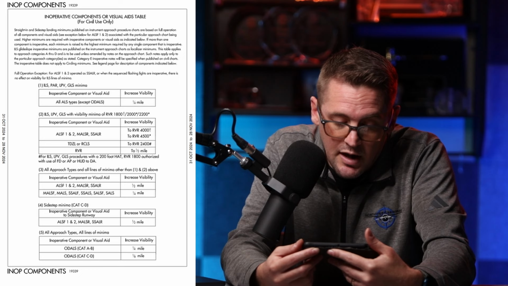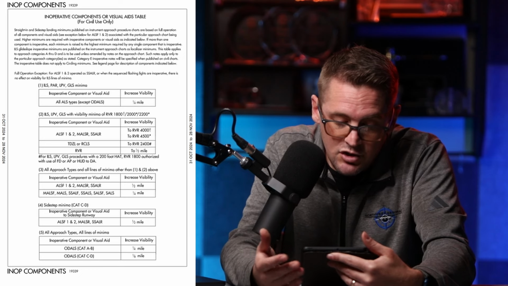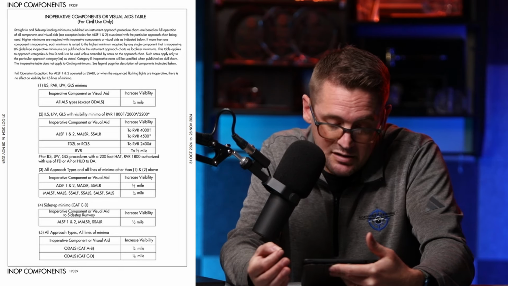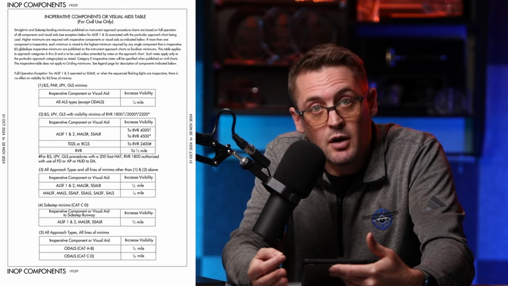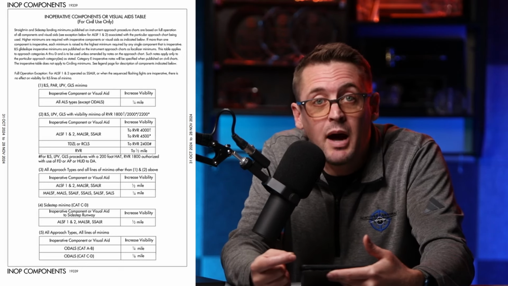You need to know when a certain piece of equipment, like if your approach lighting system is not operative, what does that mean to you? Well, we can see here, on this inoperative components table, it says that for an ILS or PAR, LPV, or GLS minima, if the inoperative component or visual aid is the approach lighting system, you need to increase your visibility for that approach minima by 1/4 mile.